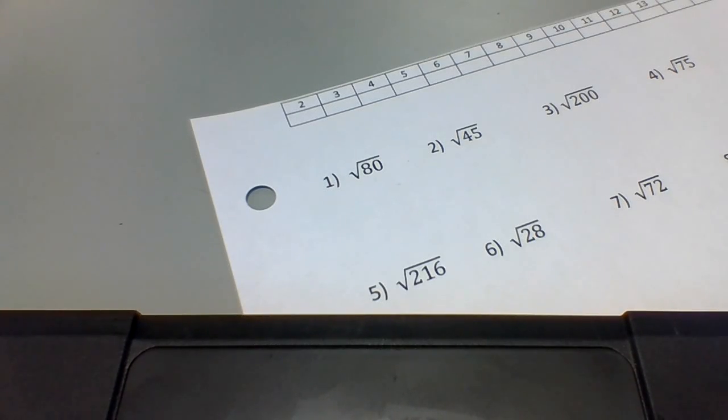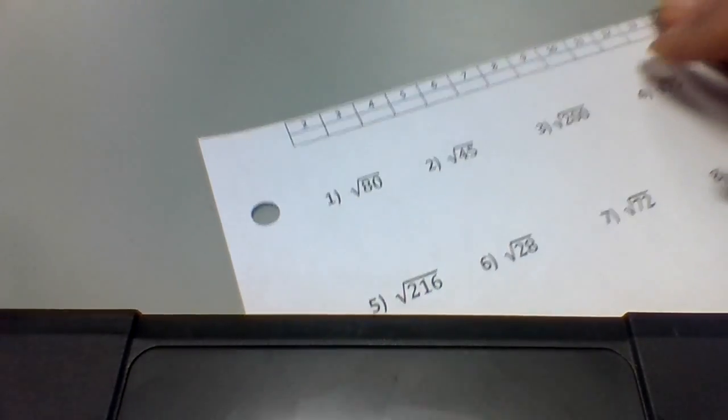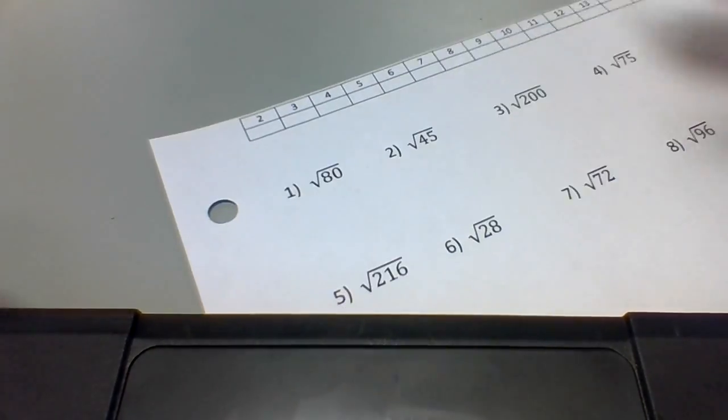This is simplifying radicals. Your goal here is to find two pairs of the same thing. You're going to do your prime factorization, in other words, your factor tree, and break it down as far as you can. Then look for two of the same thing, and bring that out front. So it takes two of the same thing to make it equal 1.